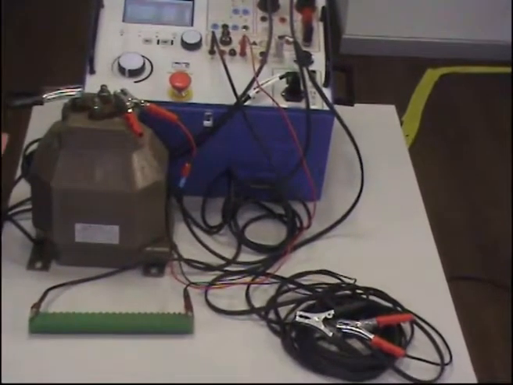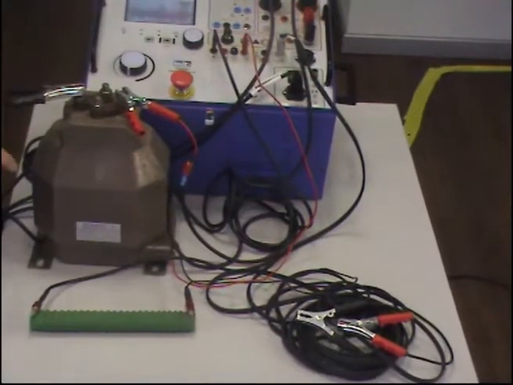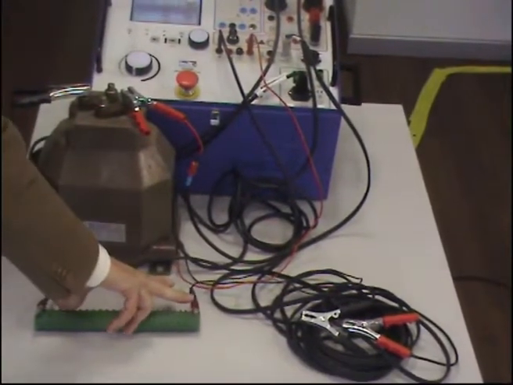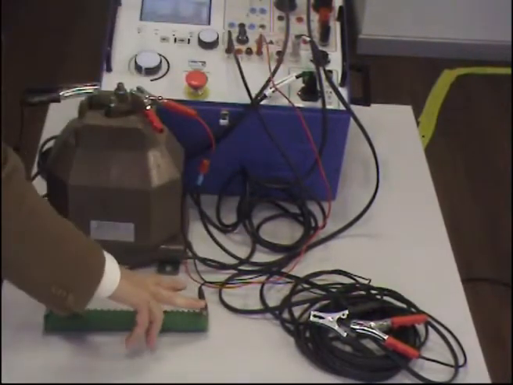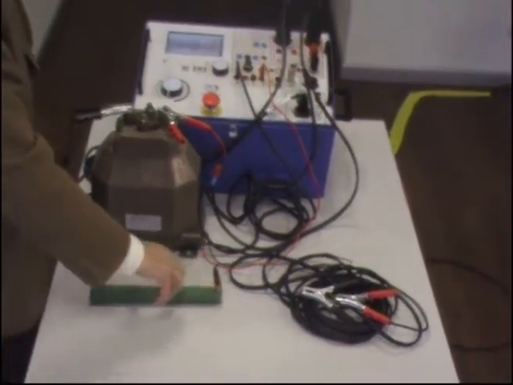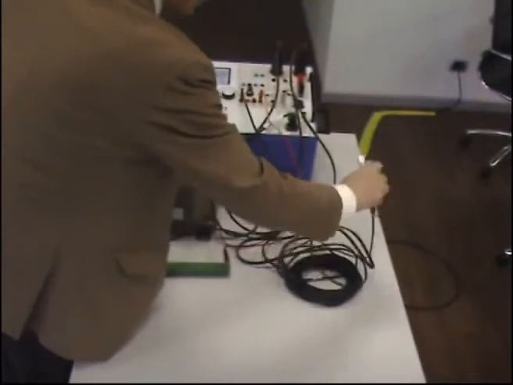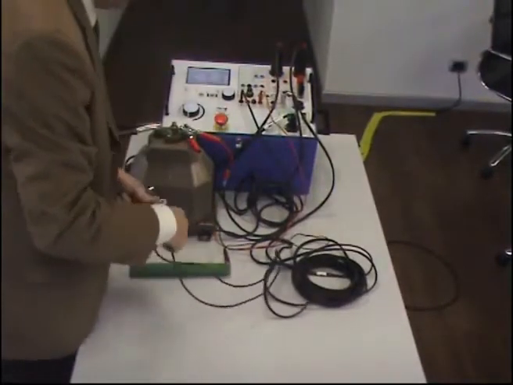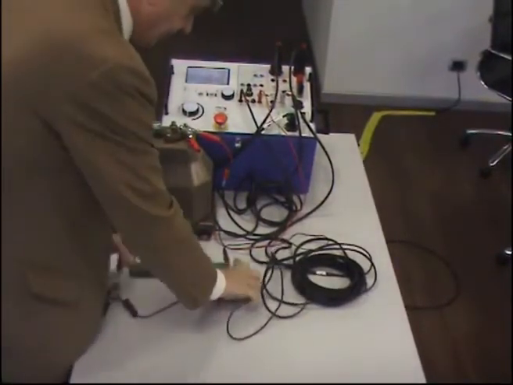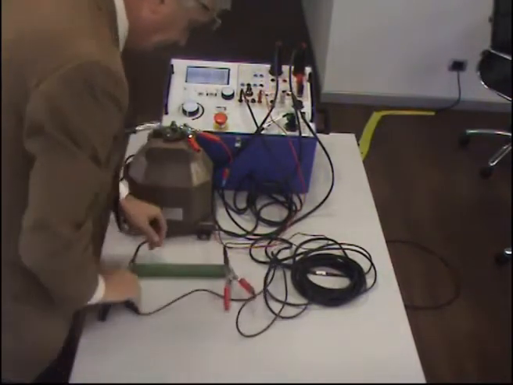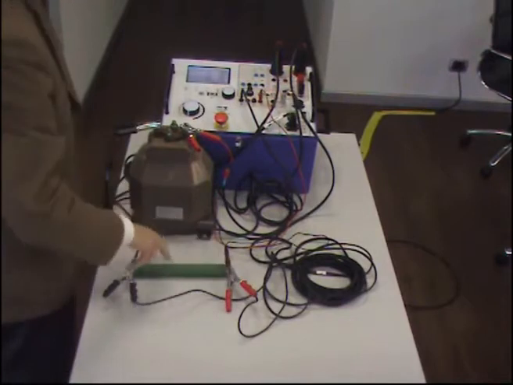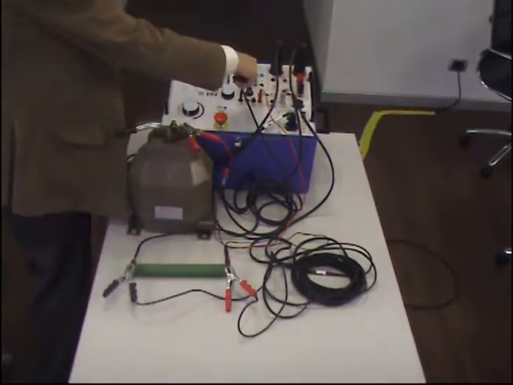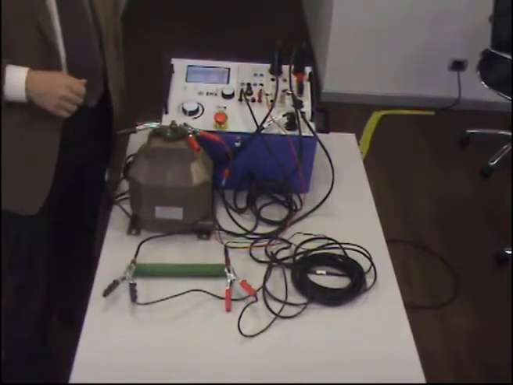Now, as we want to measure an impedance, we have to measure not only the current on the secondary side, but also the voltage drop across the burden. So now I connect the clamps, the cable that you already know, this way. Here I measure the voltage drop, and here I measure the secondary current.